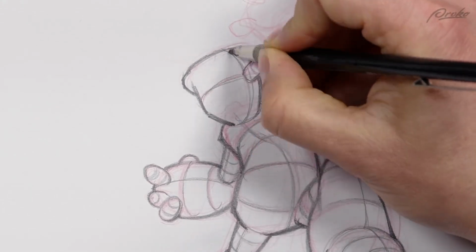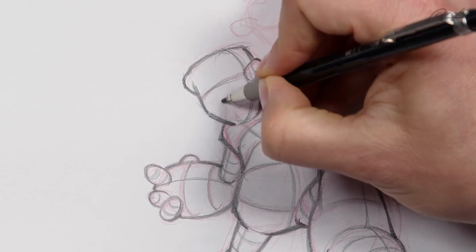Even with the center line, remember that you have to curve this all the way around to the other side.